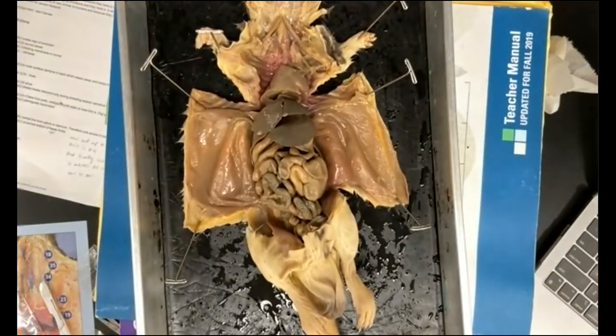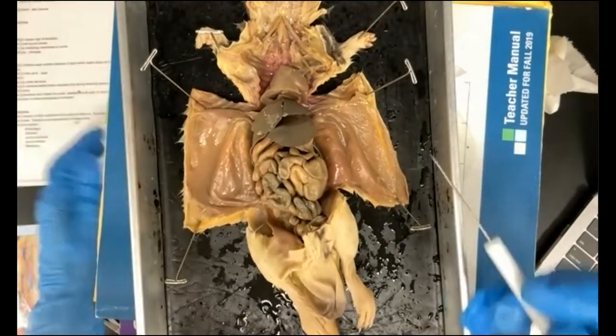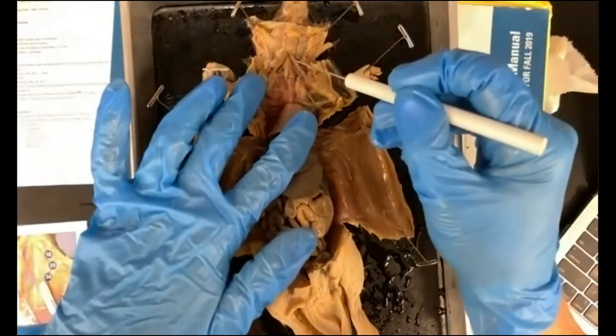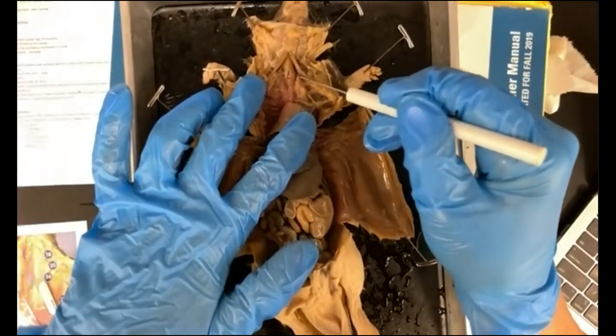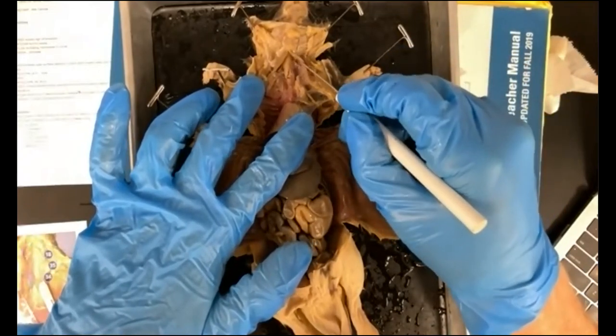Okay. So now we can go through and start identifying all the different parts. If we look at the digestive system, you'll be starting way up here. And remember that there are two tubes. One is the trachea and the other one is the esophagus.